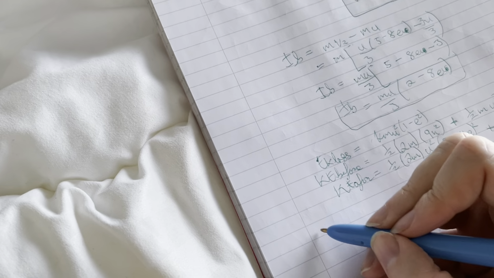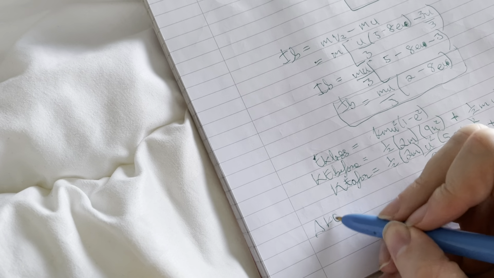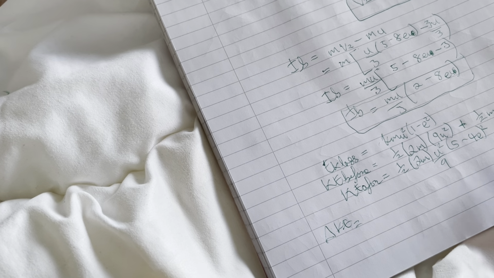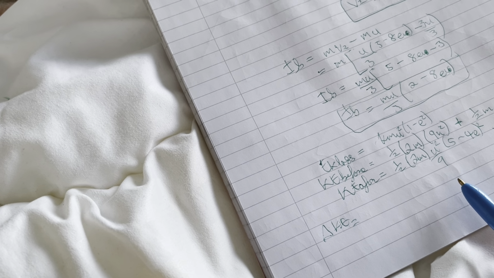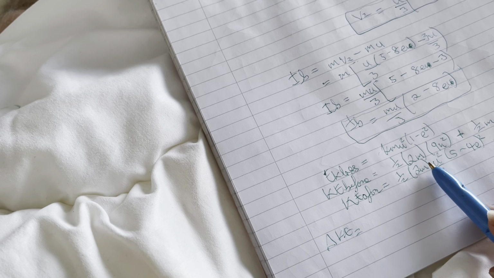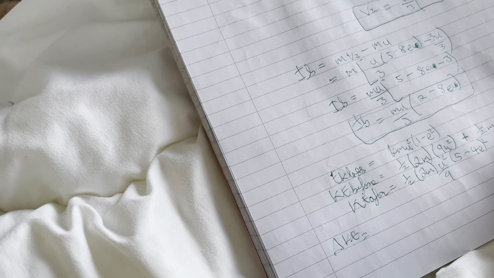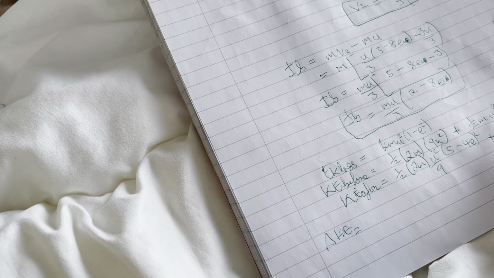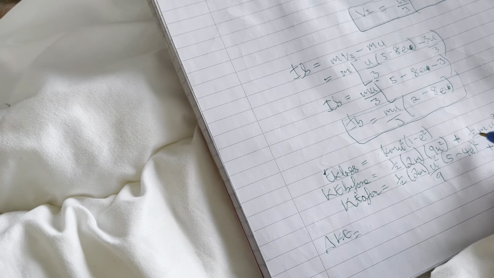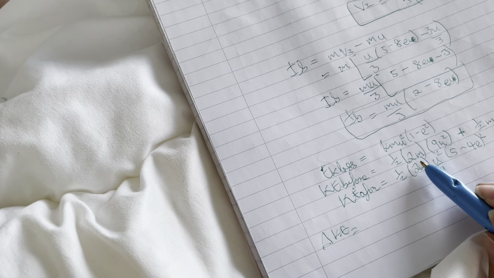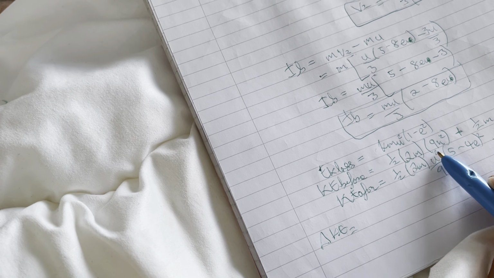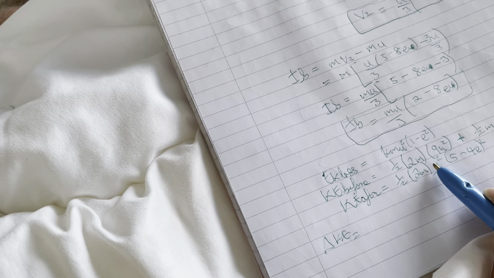Okay, so subtract the 2 and you get delta KE is equal to that minus all this. Before is equal to half m u squared, and this guy is equal to 9 m u squared, is it?